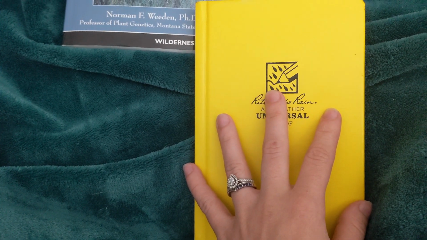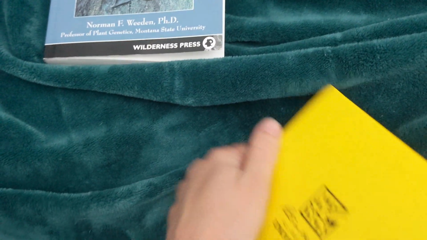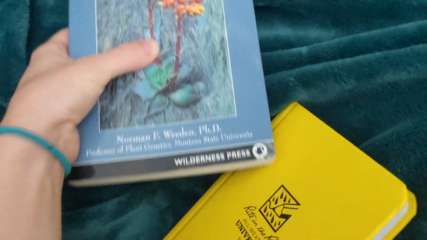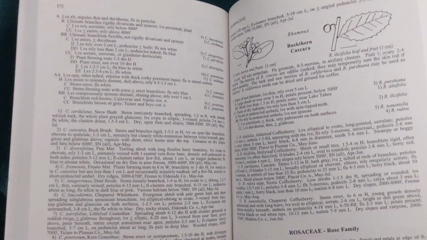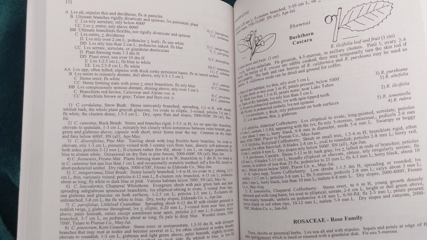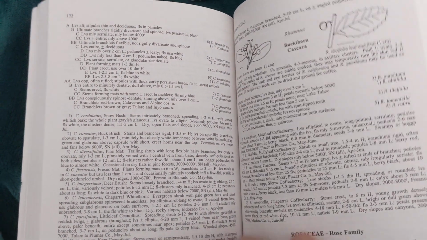Last night when I was keying out that buckthorn family plant, I didn't end up finishing because I was getting bitten up by mosquitoes and we left super late. We didn't get home until like 1:30 in the morning. But I did successfully key it out when I got home, and I just wanted to show you guys the last bit of the process.